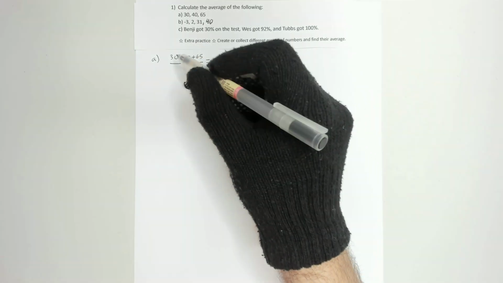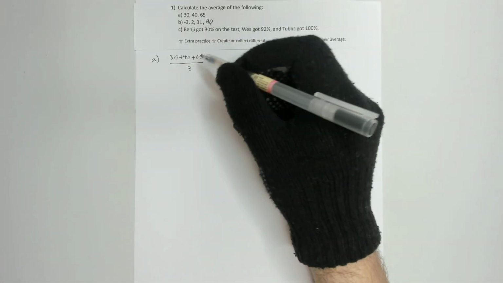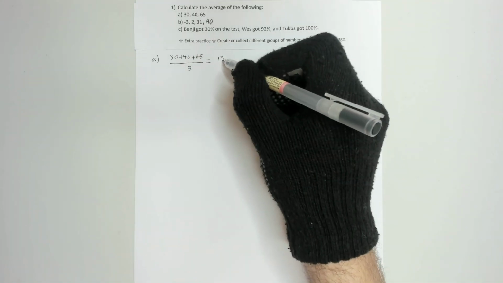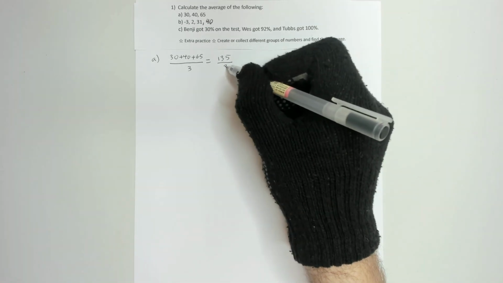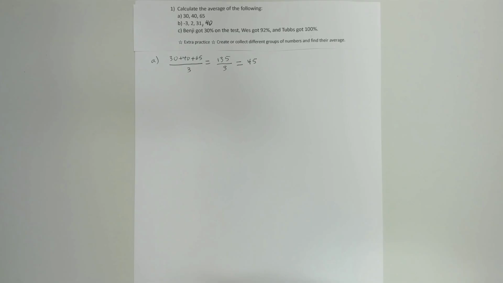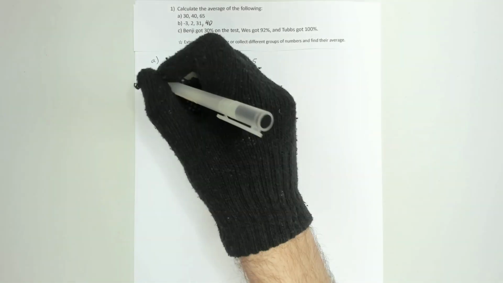So if we add these numbers up, we get 30 plus 40, which is 70, plus 65, which is 135, divided by 3. All right, so we get that the average of these numbers is 45. Let's move on to part B.